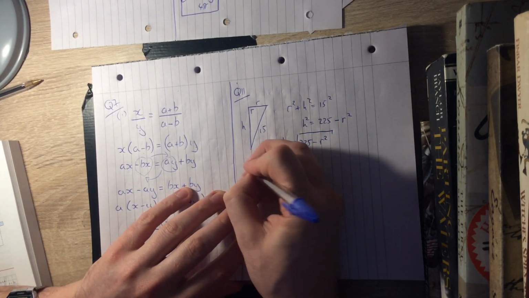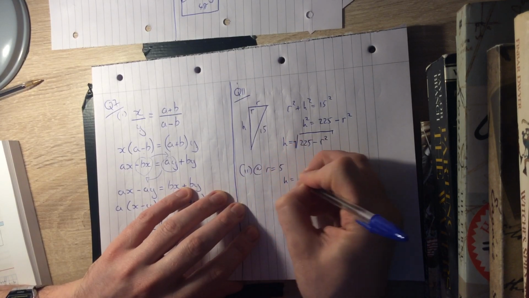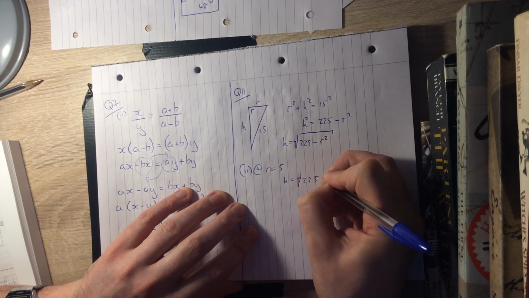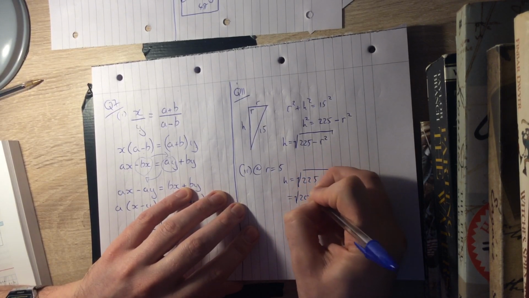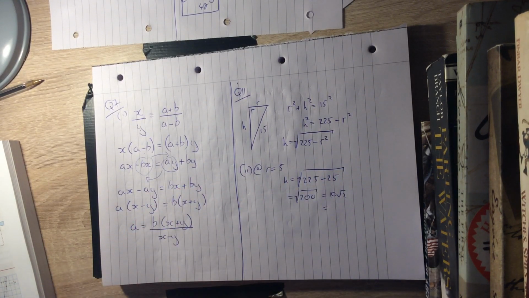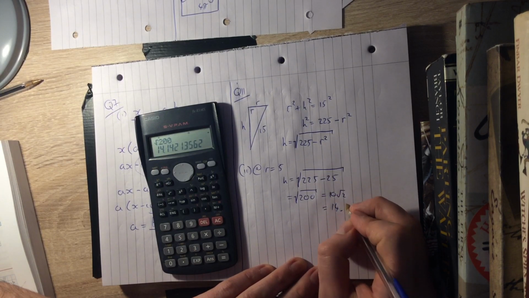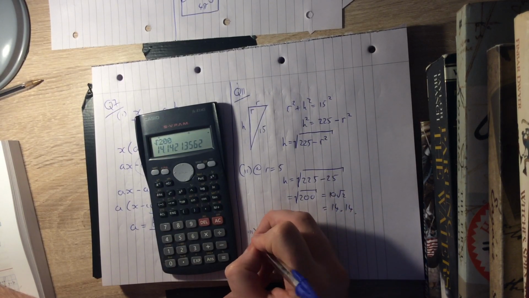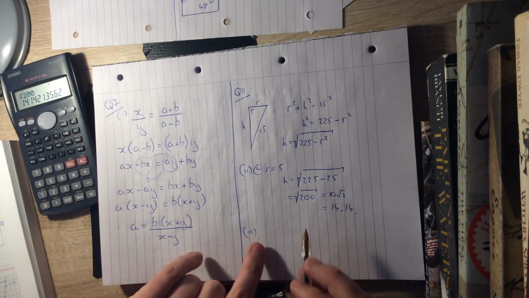Second part, hence find the value of h when r is 5. h is going to be the square root of 225 minus 25, and that is the square root of 200, which is 10 root 2, or if you want to go to your calculator, root 200, excuse me, is 14.14.